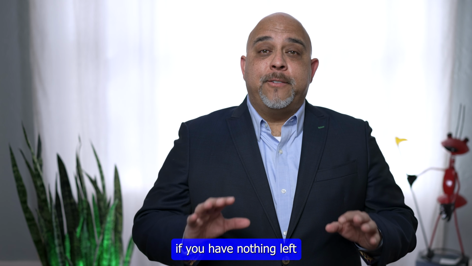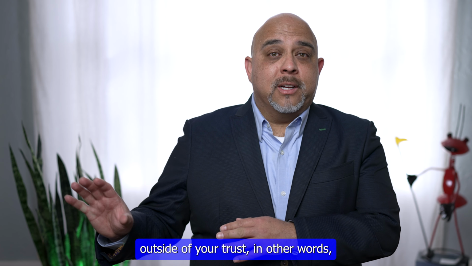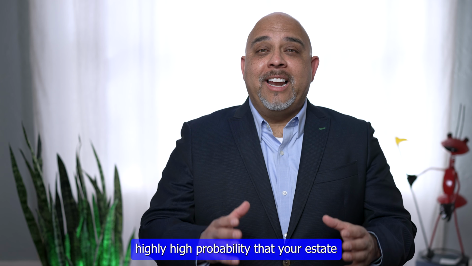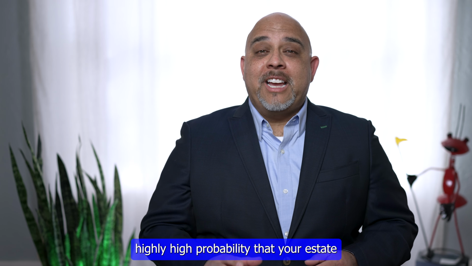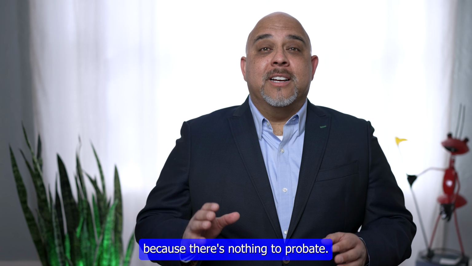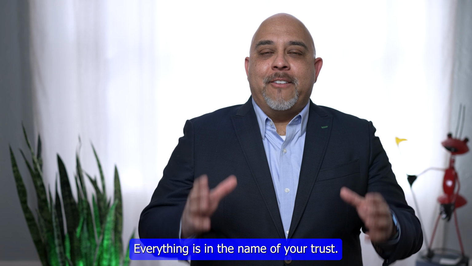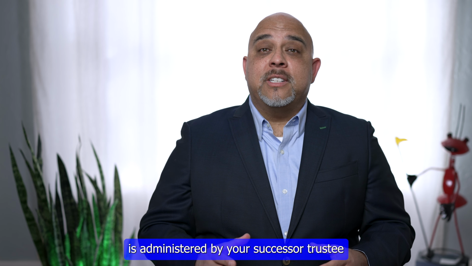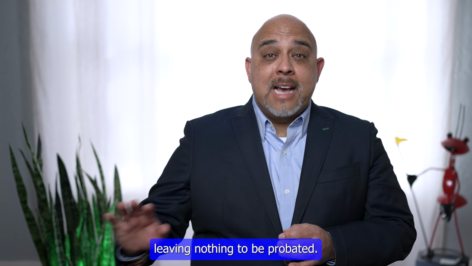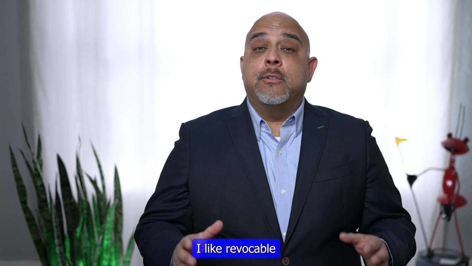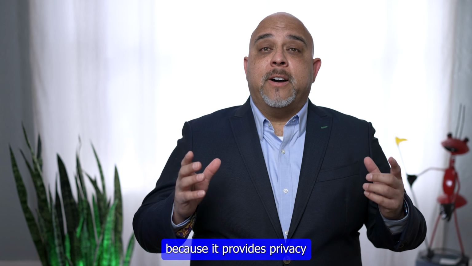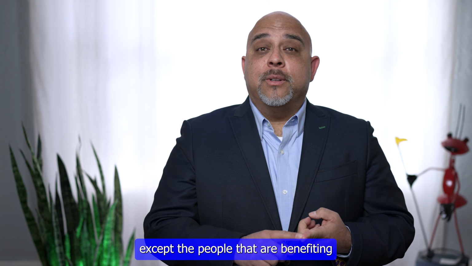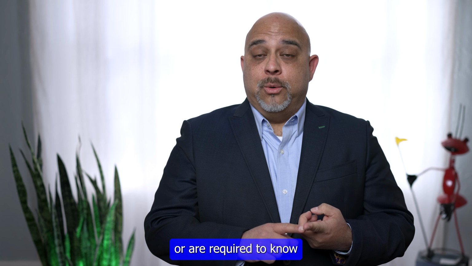And that means that if you have nothing left outside of your trust, in other words, all of your assets are in your trust, there is a very high probability that your estate will not have to go through probate, because there's nothing to probate. Everything is in the name of your trust, and that means everything is administered by your successor trustee after you pass away, leaving nothing to be probated. And that's why I like the revocable living trust so much, because it provides privacy. Nobody needs to know what's in that revocable living trust except the people that are benefiting or are required to know what's in the trust.